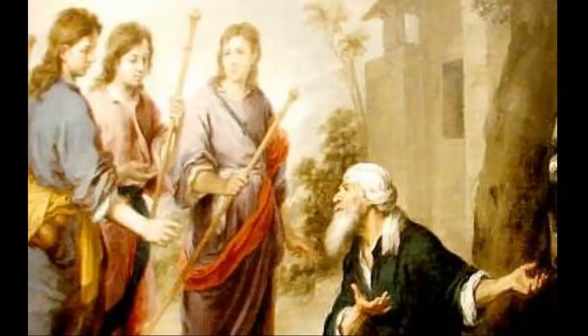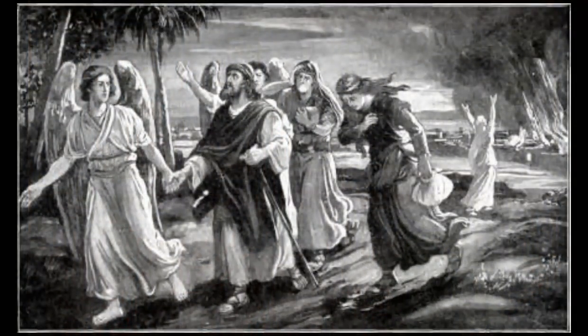When the men got up to leave, they looked down towards Sodom and Abraham walked along with them to see them on their way. Then the Lord said, "Shall I hide from Abraham what I am about to do? Abraham will surely become a great and powerful nation, and all nations on earth will be blessed through him." Now, that's a pretty interesting line, isn't it? Abraham will surely become a great and powerful nation.